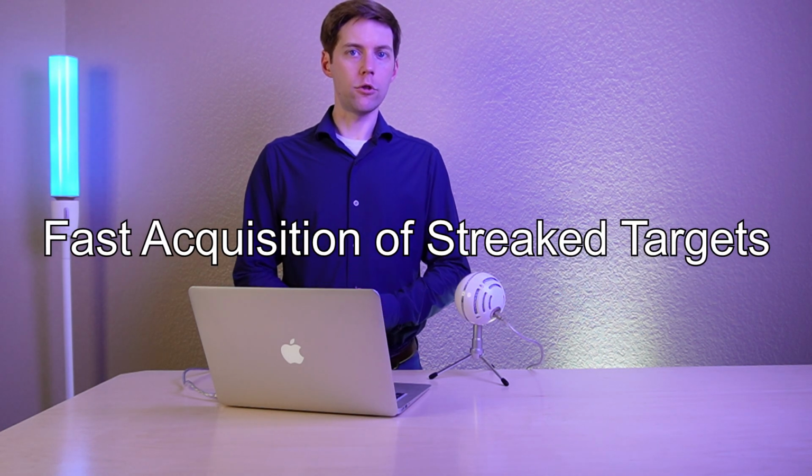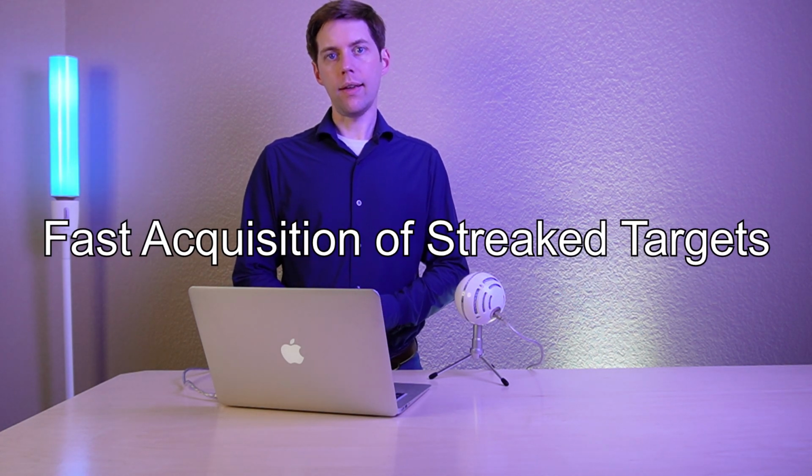Today I would like to talk a little bit about the new Fast Tracker module, which is a new feature in version 12 of the Tycho software. Now FAST is an acronym. It stands for Fast Acquisition of Streaked Targets, and as you might infer from the name, it is designed to detect objects that move quickly across the field of view.